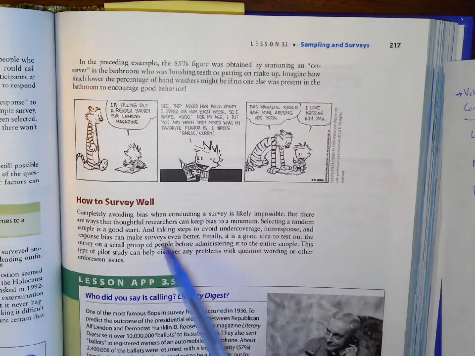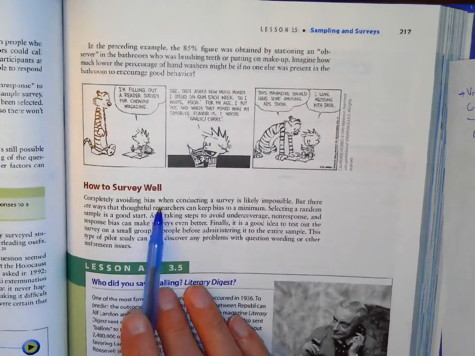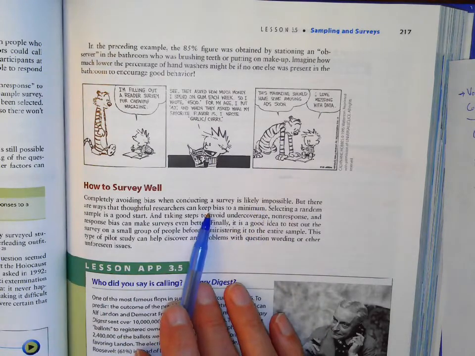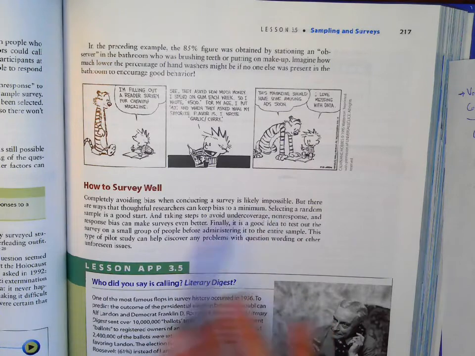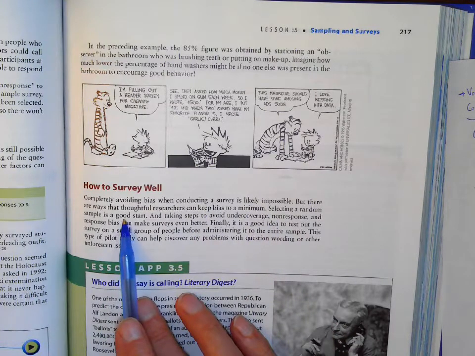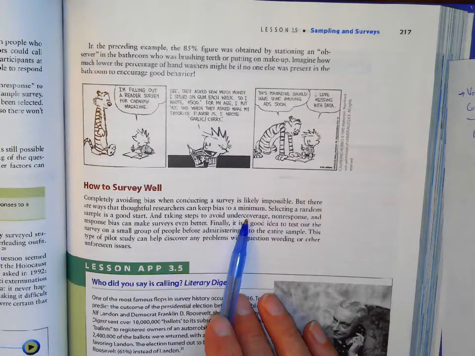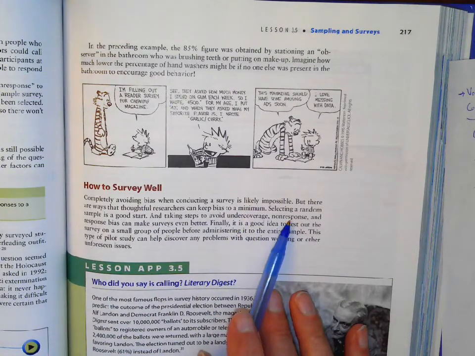Okay, so completely avoiding bias when conducting a survey is likely almost impossible to do. But there are good things to think about. Make sure you're selecting a random sample. That's a good start. And then try and take steps to avoid undercoverage. Make sure everybody can answer. Make sure you don't have non-response. Do the best that you can to get responses from people.